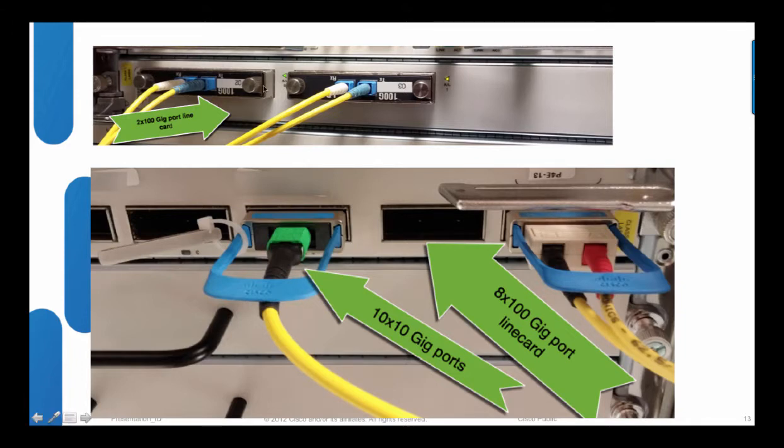This is just showing the old world and the new world, I guess. This was the first 2-port 100 gig line card that we had, and it's using these rather large transceivers. With the new line card we can now squeeze 8 100 gig ports into a line card, so we have 8 100 gig ports here. We're using these CPAC optics, which are much smaller form factor than these big guys here.